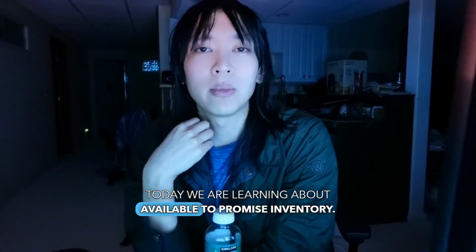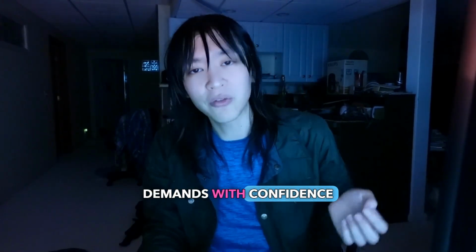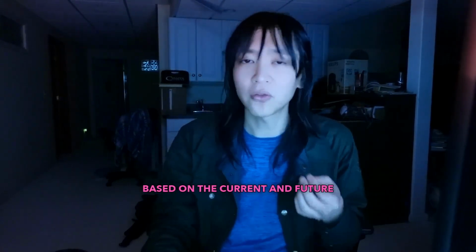Today we're learning about available to promise inventory. It's a metric that companies will use to respond to customer demands with confidence by quantifying what can be promised for delivery at a given time, based on the current and future stock levels.